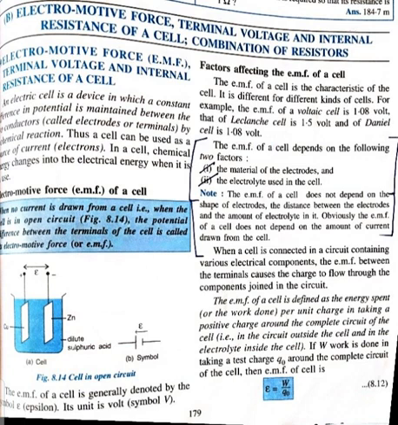What work? That work was to move the unit positive charge from one terminal to another terminal. And suppose we take the work done as capital W and the charge which it was moving as Q0, then the EMF will be W upon Q0. That is the work done divided by the charge which we have moved. Now next let us see further, and I think just read it, there shouldn't be any problem. What you have learned is just electromotive force.